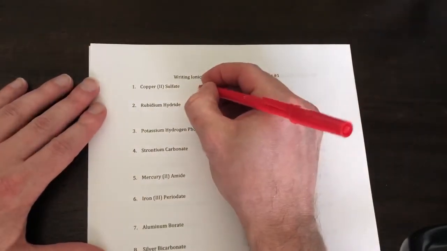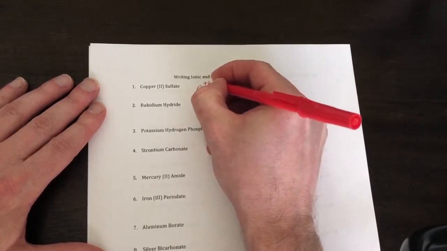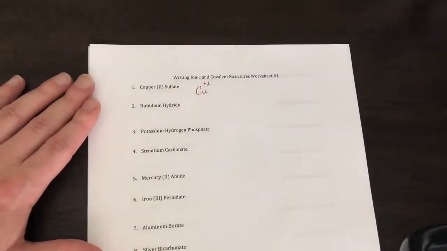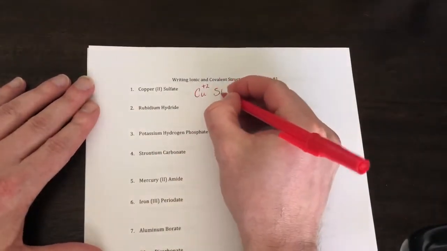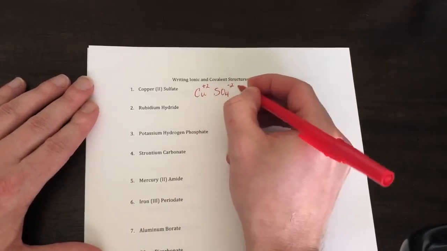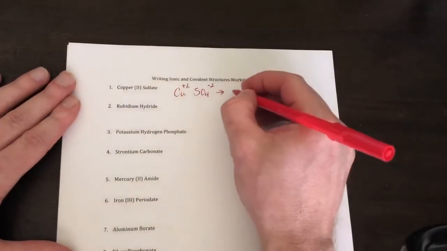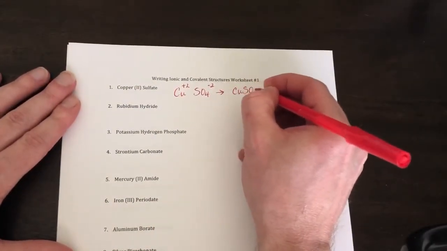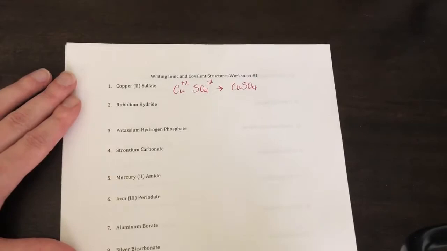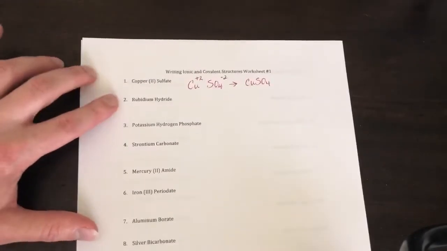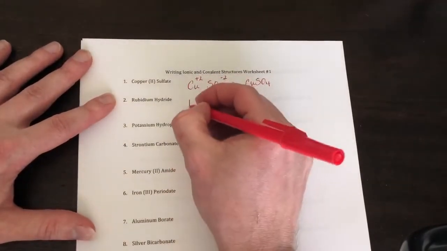The symbol for copper is Cu with a +2 charge because of the Roman numeral. Sulfate is SO4 with a -2 charge. Okay, they're equal and opposite, so we don't need to crisscross. So this is going to be CuSO4 like that. No need for parentheses.